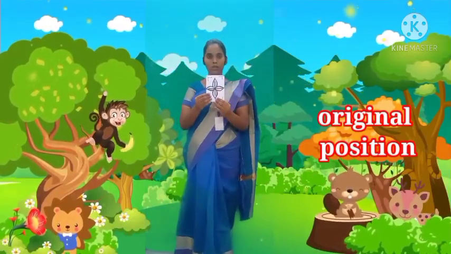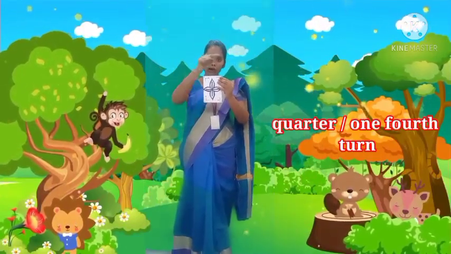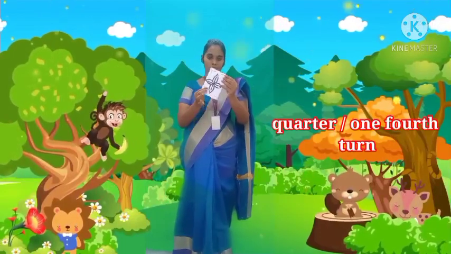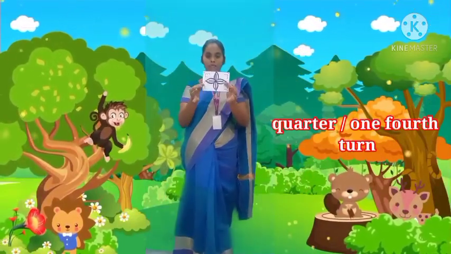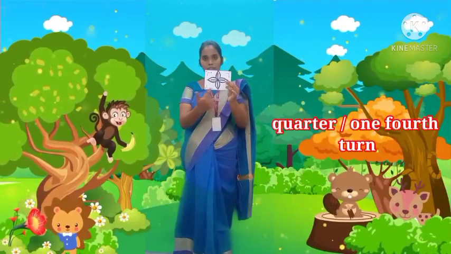Children, now we are going to learn about rotations. Now see, this is the picture. Here it is in original position. If they ask about 1 by 4th turn or quarter turn, we have to turn the paper in clockwise direction. This is the clockwise direction. Now the picture looks like this.